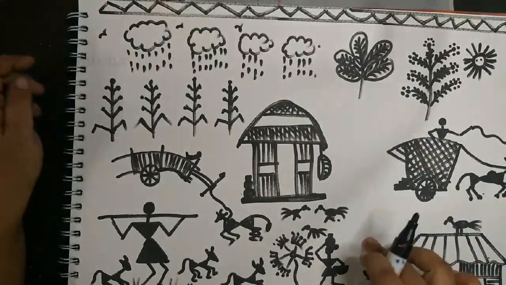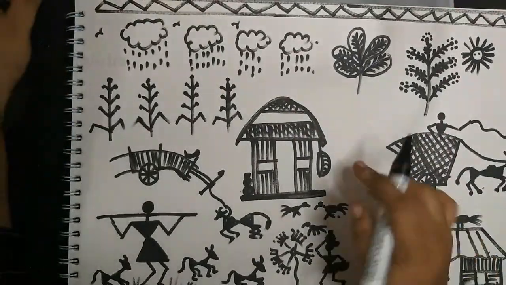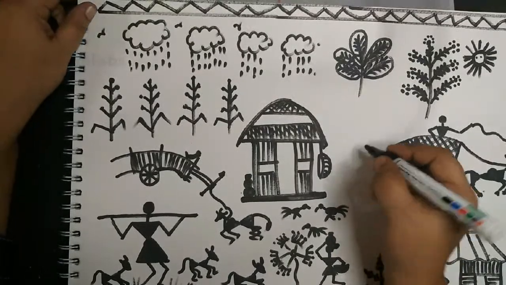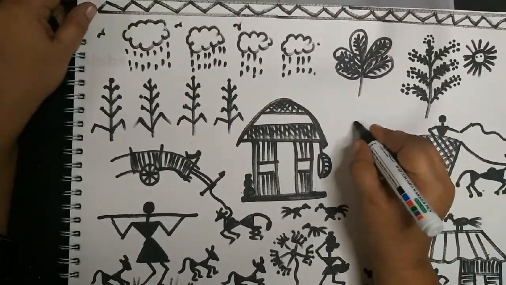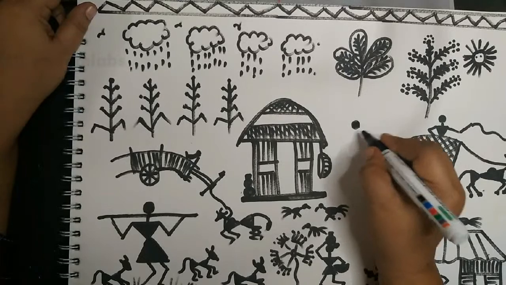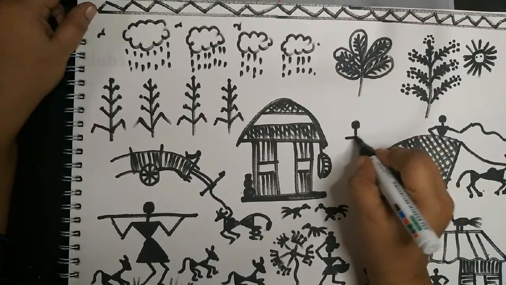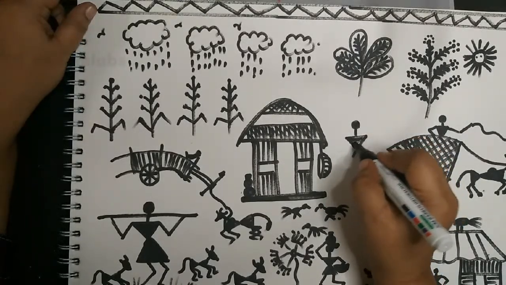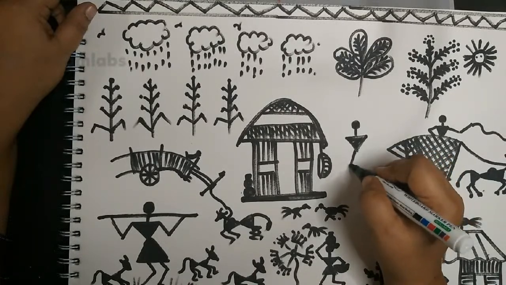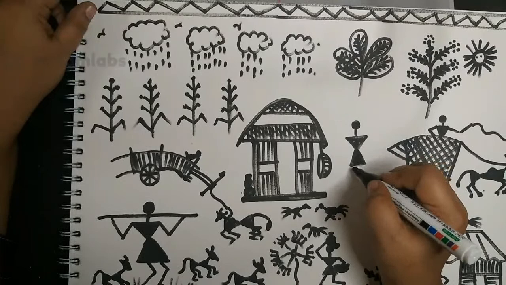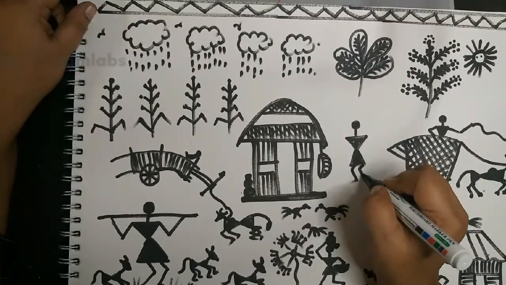Now this space is left. What can we draw? Like two people returning, one tata patti returning from the farm field. So that we may draw and then complete the composition. Tata patti in the sense grandpa and grandma.